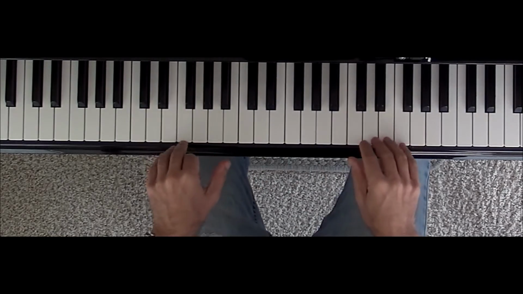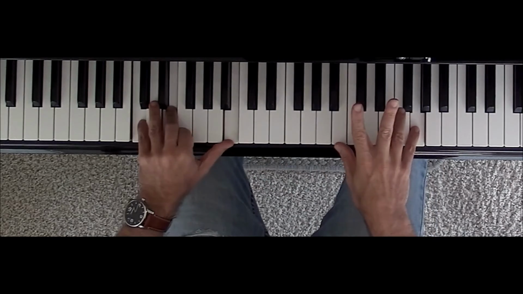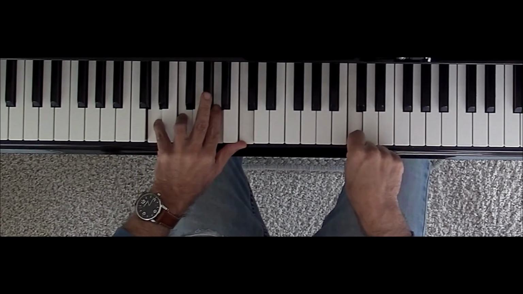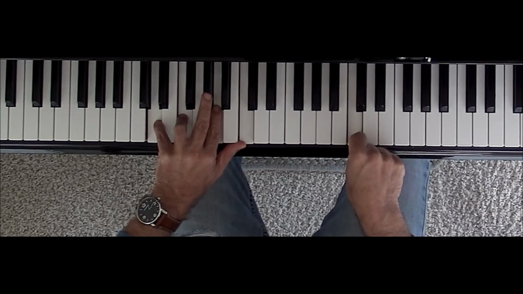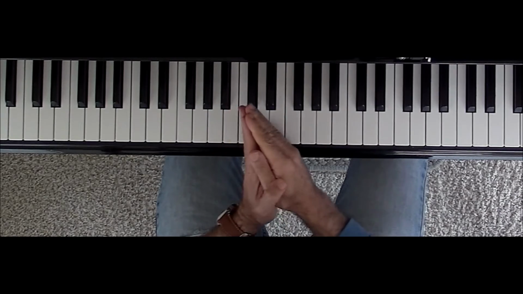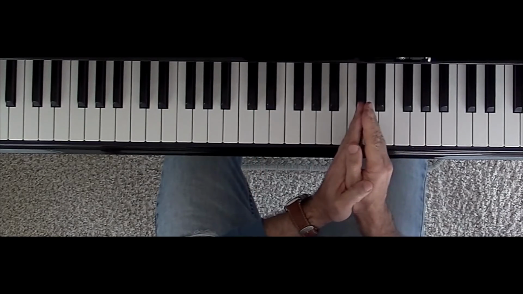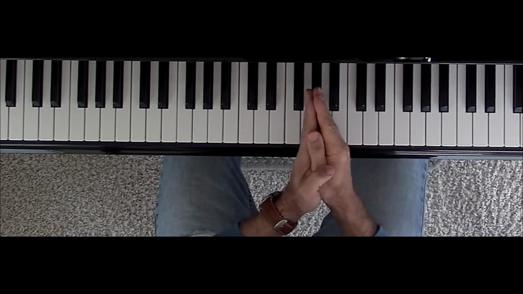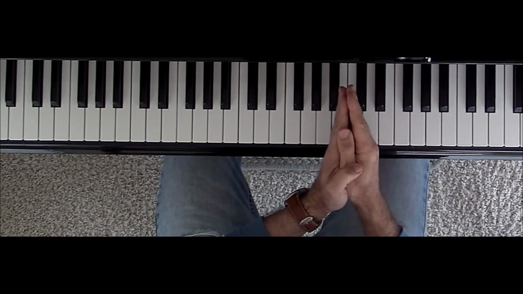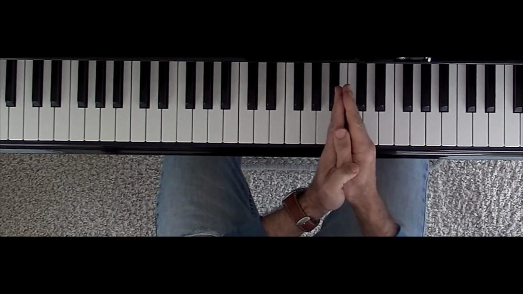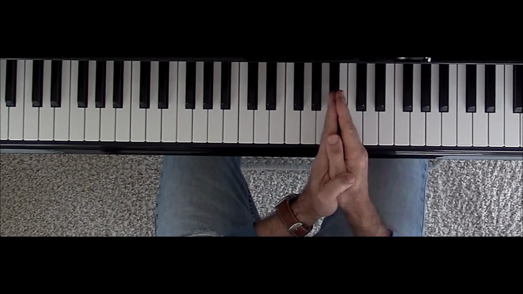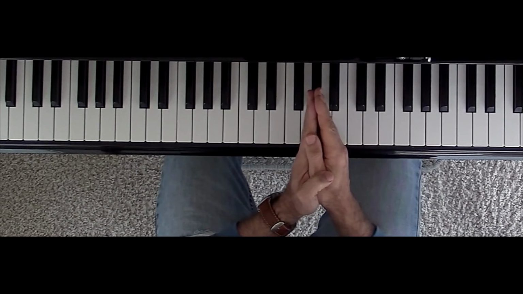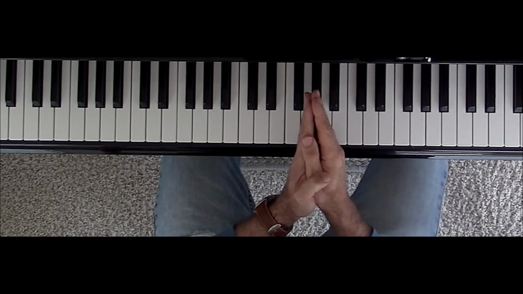Okay, so let's do the example: 1, 2, 3, 4, and 1, 2, 3, 4. I'm gonna use this specific rhythm, going to the next bar and then rest, and then I am going to do the same idea over my dominant chord, going to the first beat of my first chord, C major 7.